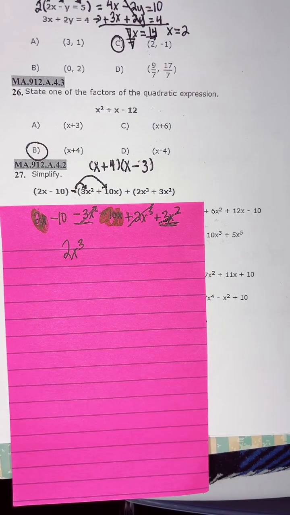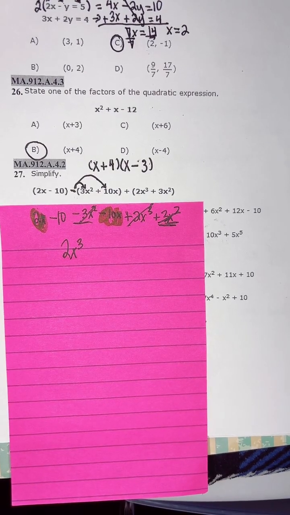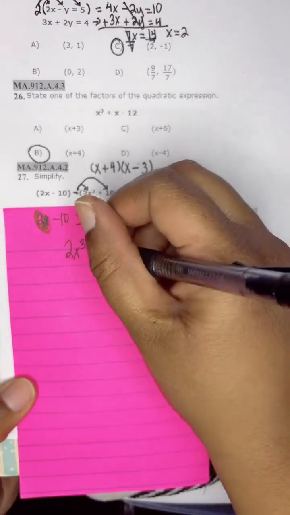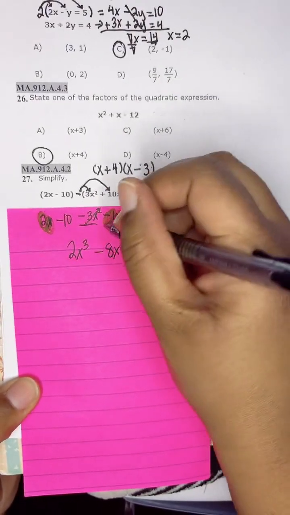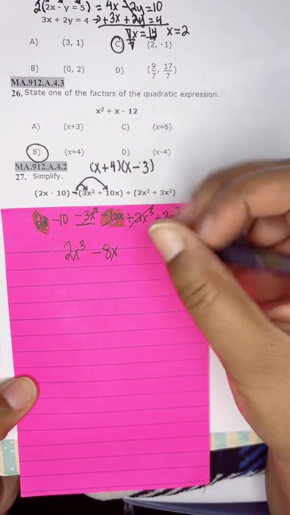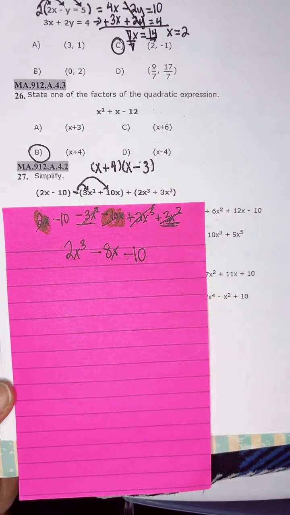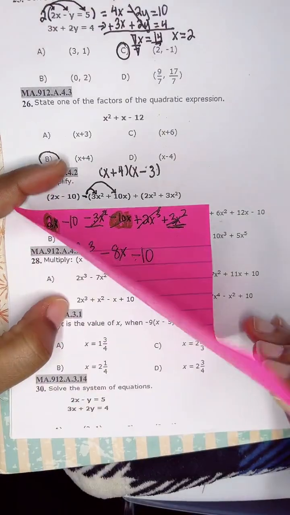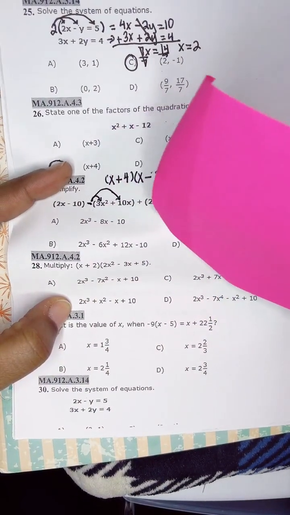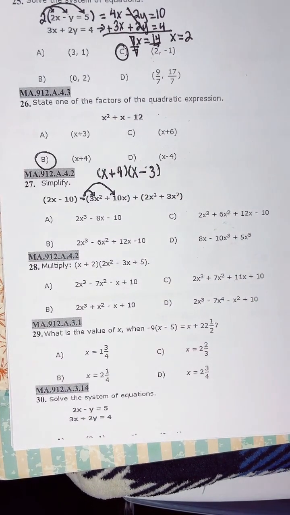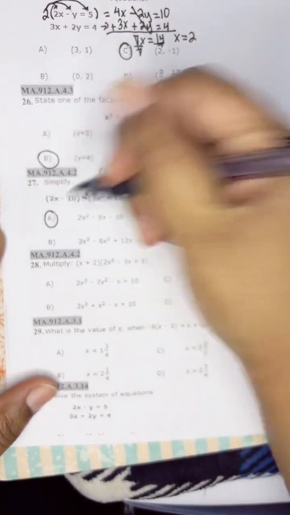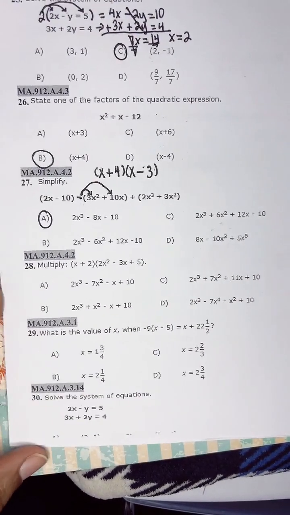Okay, we on our integers today. Yes, negative 8x. And then we drop down that negative 10. So let's see what our answer, which one was our answer? A. A was our answer for that one.